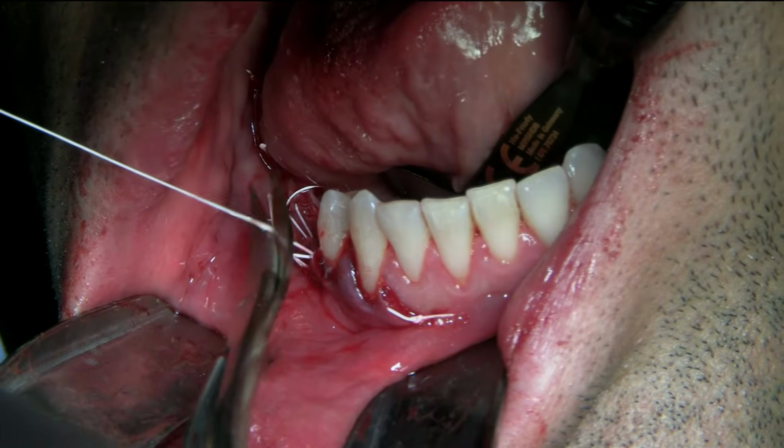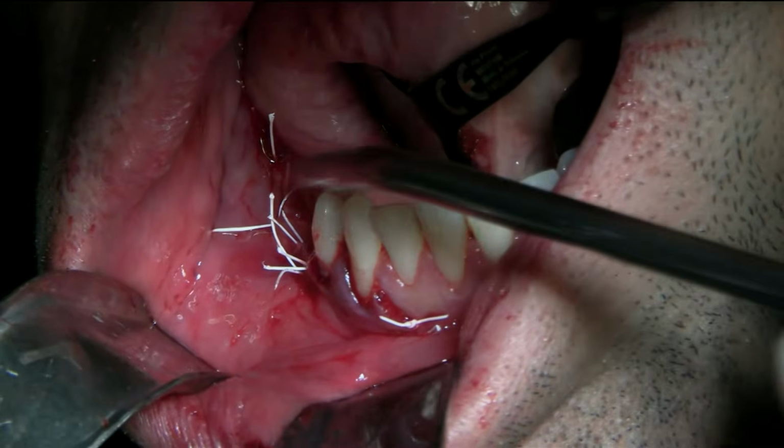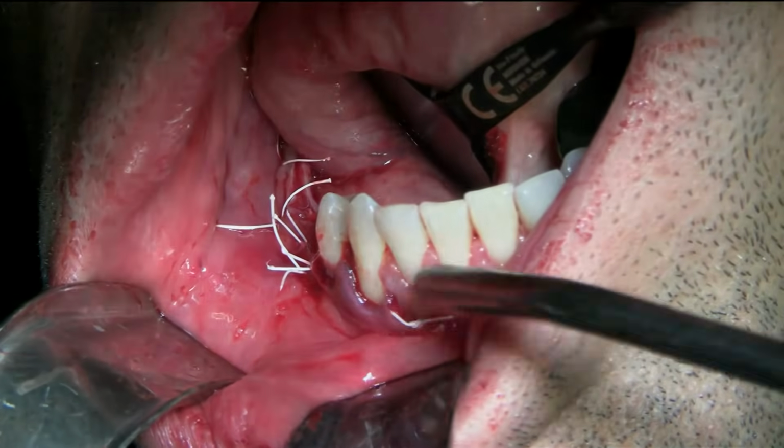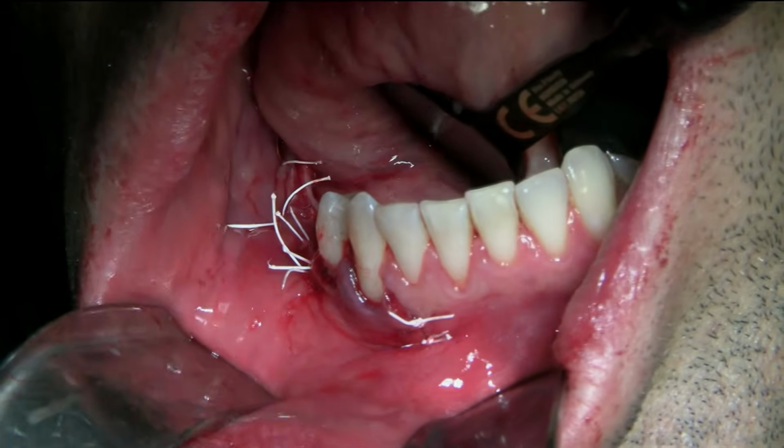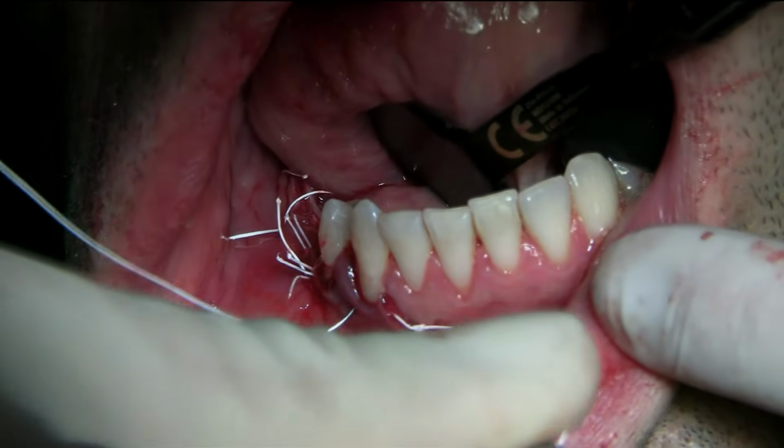You've got to go with another scissor, because you're left-handed, it makes a difference. Try this one next. Okay, now I'm going to take the papilla between the teeth.